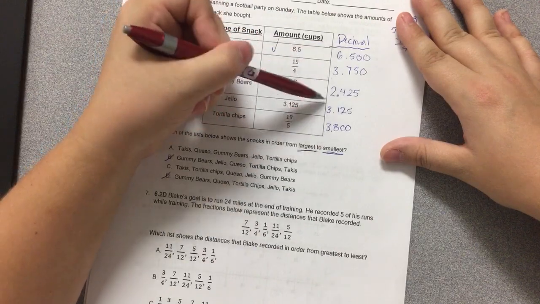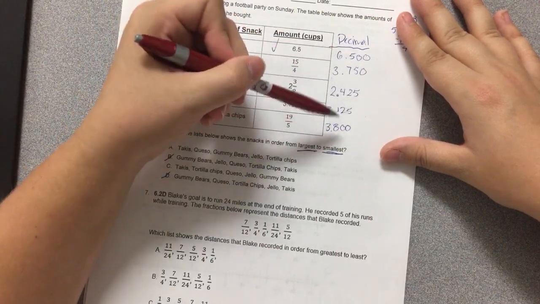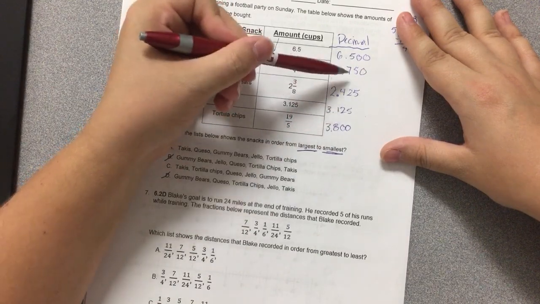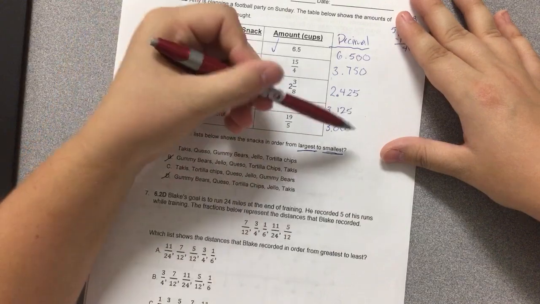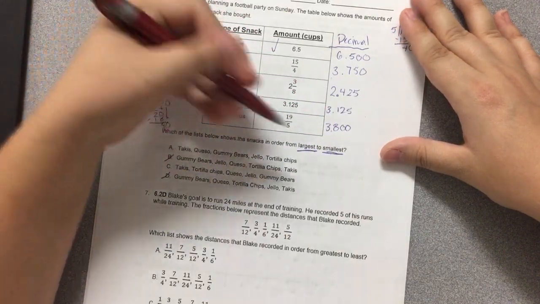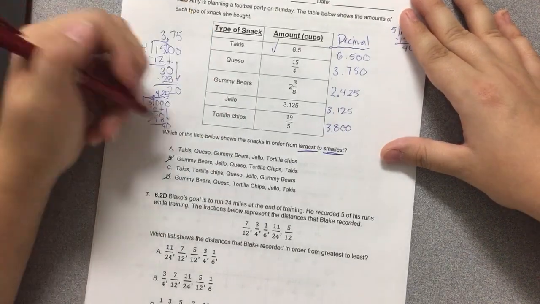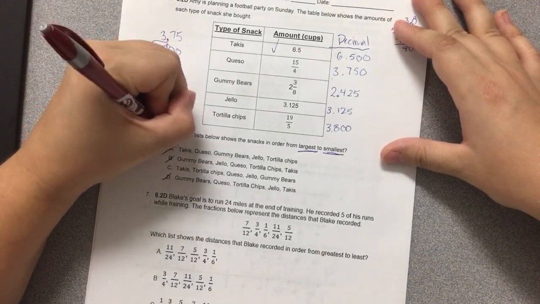But since there's 3 numbers that start with 3 in the ones place, we're going to move to our tenths place to find the next largest tenth. 7/10, 1/10, 8/10. So that 8 wins out. Tortilla chips has to be directly after Takis. Oh, this one says queso, so that doesn't work.